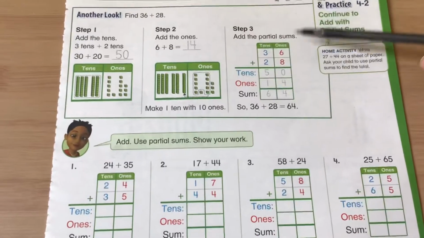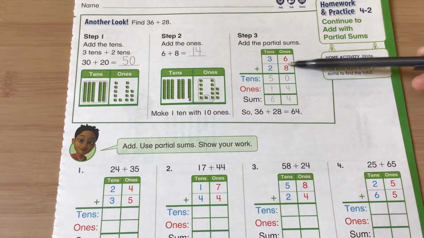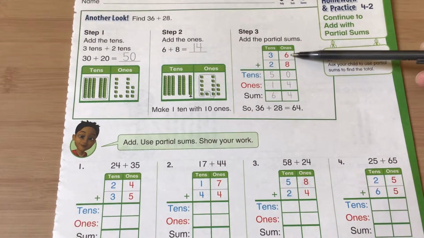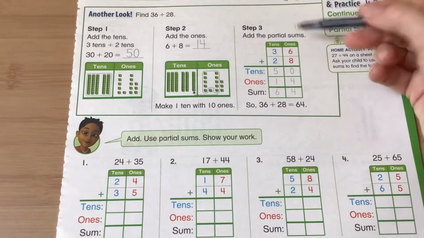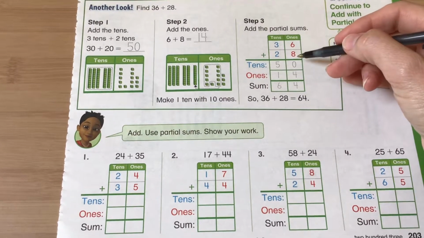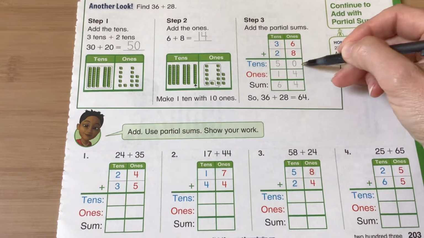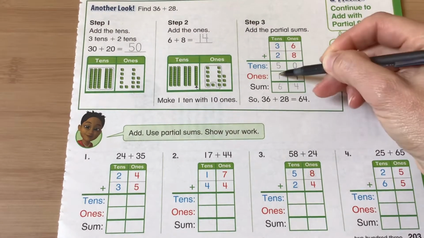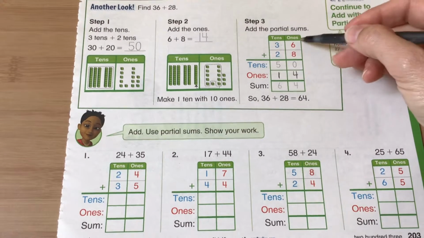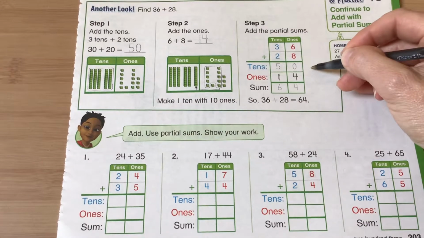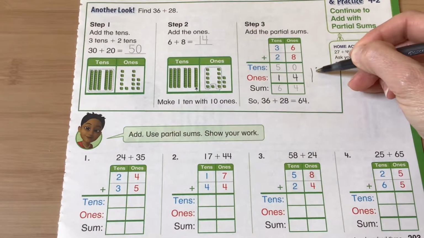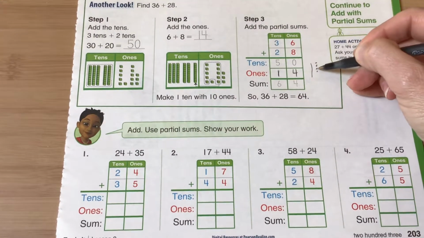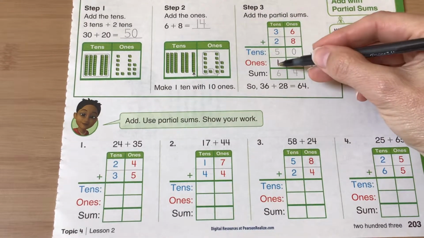And then we're going to add the ones together. And we have 6 plus 8 is 14. And I've taught the students we can't have 2 digits in the ones box. There's only room for 1. So they know if we have 4 here, there has to be 1 here in the tens. Because technically 14 is one group of 10 and 1, 2, 3, 4 ones. So there's 4 ones and 1 ten.